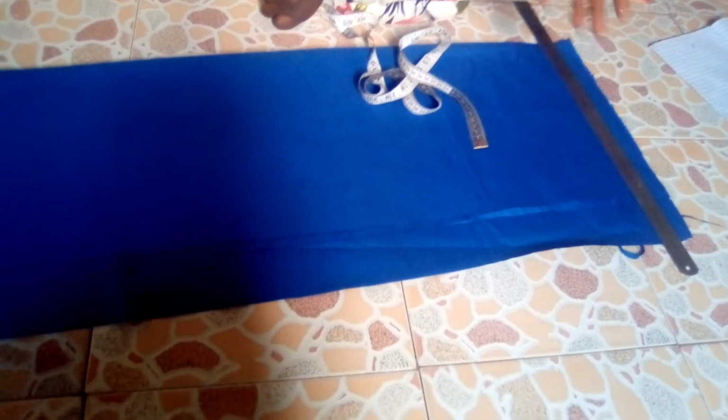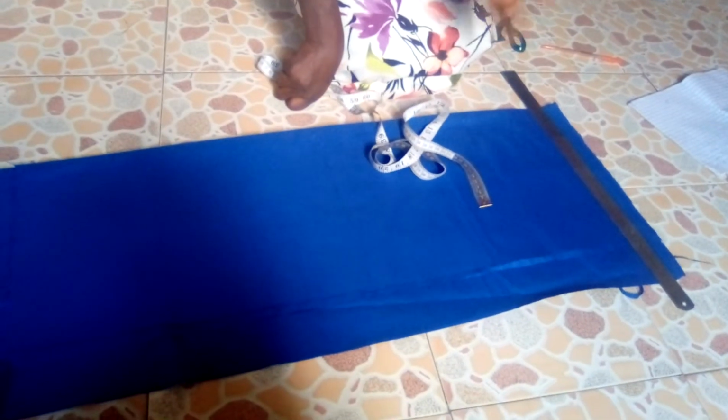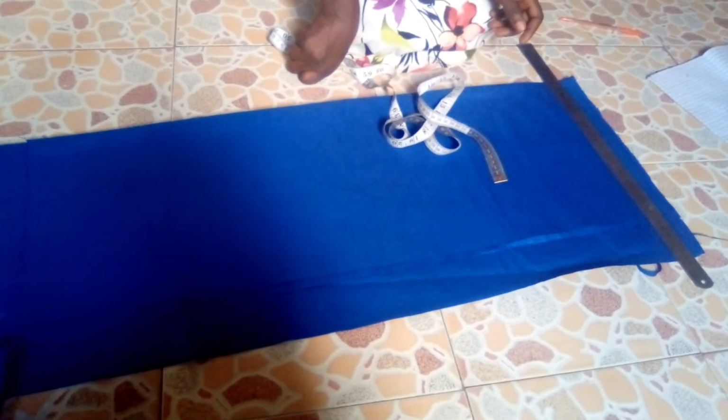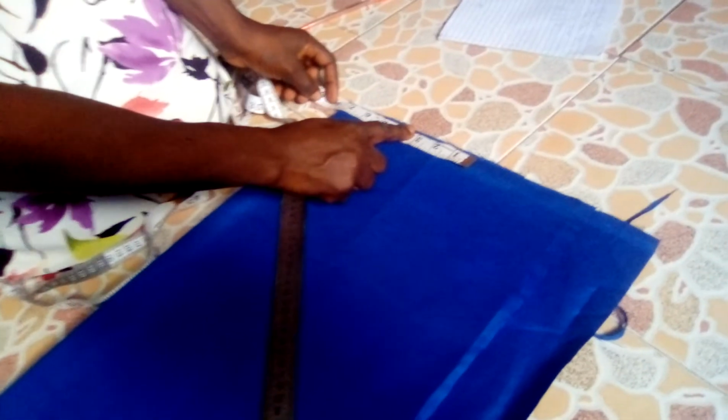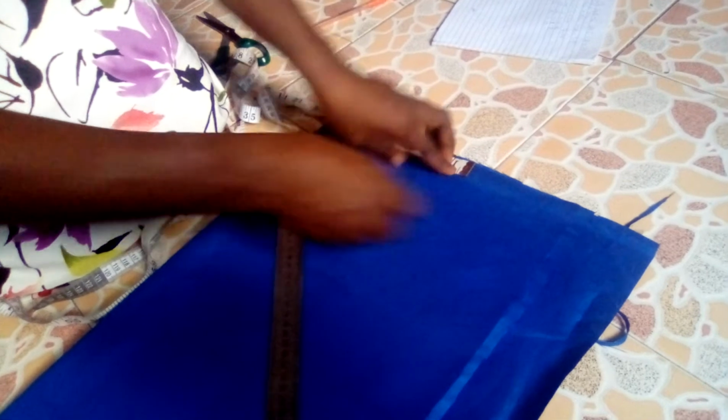Like the measurement I'm using now, 34 and a half divided by 6 plus 1.5, that is 7 quarter. I guess, yes, that is 7 quarter. So I will mark out my 7 quarter now. This is my 7 quarter here.